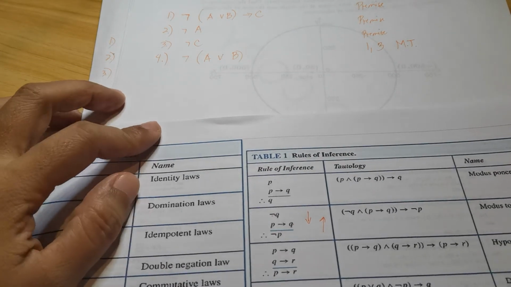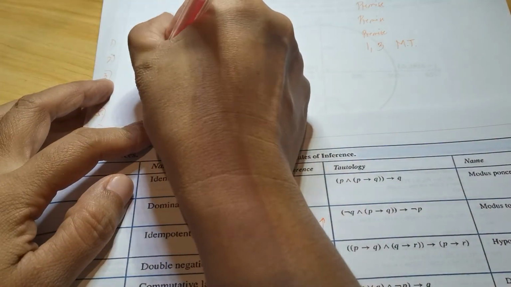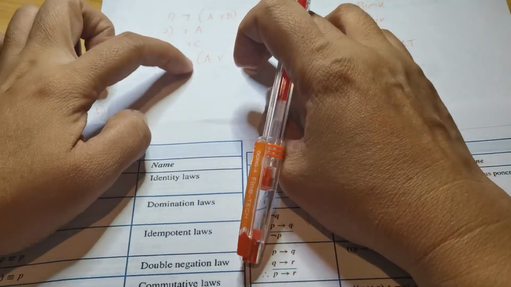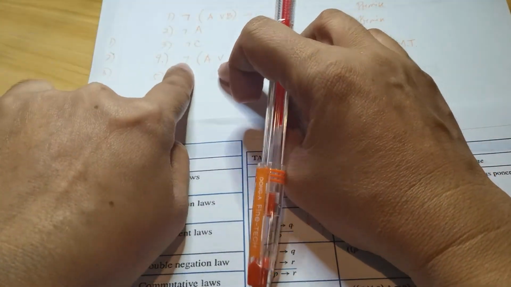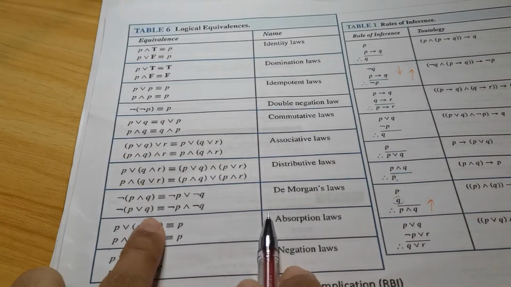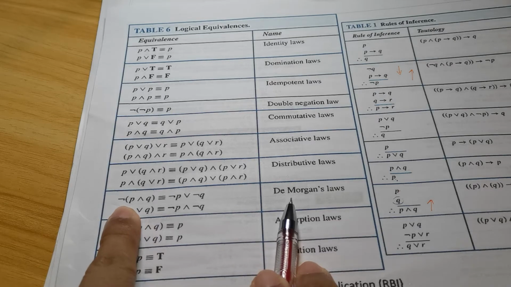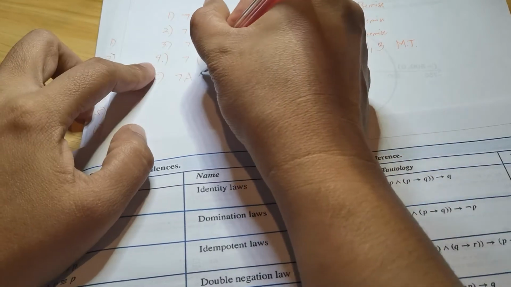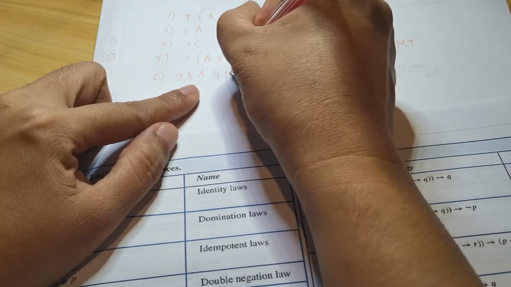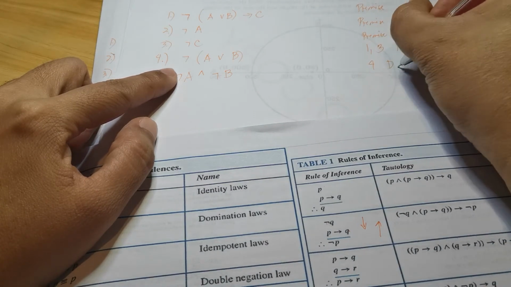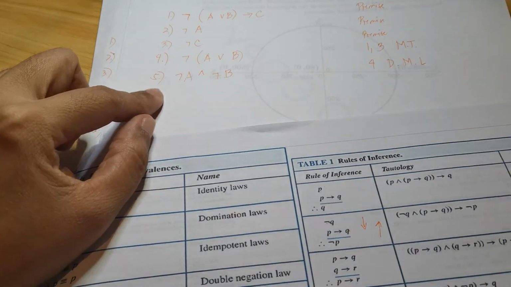Pagod na ako magsulat. Okay, and then, number 5. Hindi pa natin pwedeng i-apply ito at saka yun kasi meron siyang parentheses. So, ang gagawin natin ay distribute muna natin siya gamit ang De Morgan's Law. Ayan. Okay. So, not A. Itong or ay magiging and, then not B. So, ang ginamit natin dito ay yung 4, in-applyan natin ng De Morgan's Law.